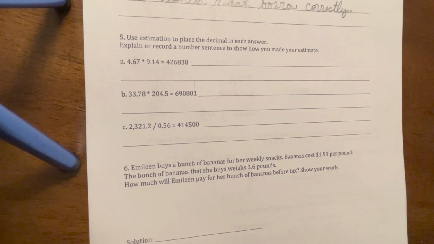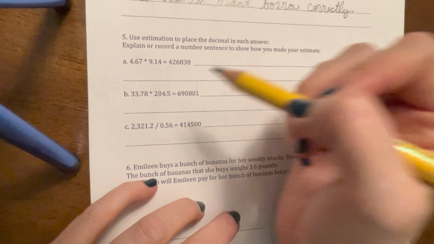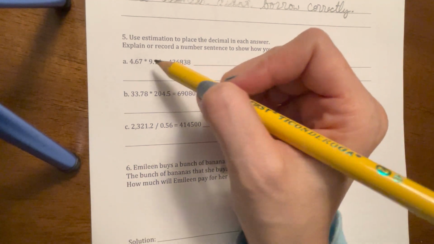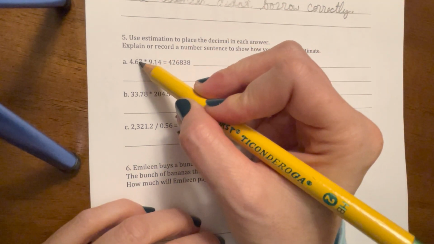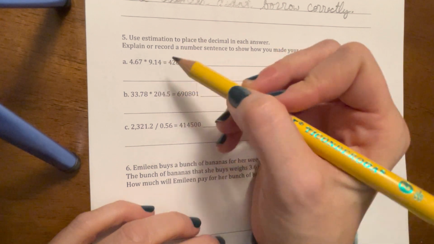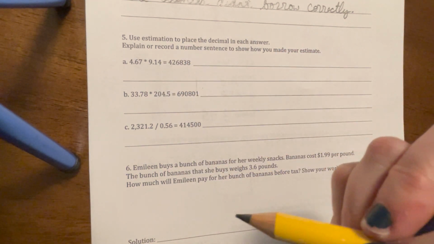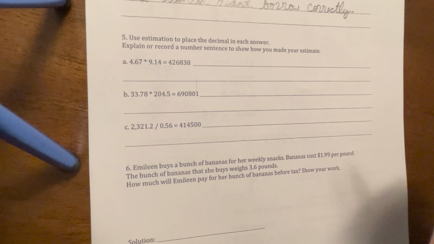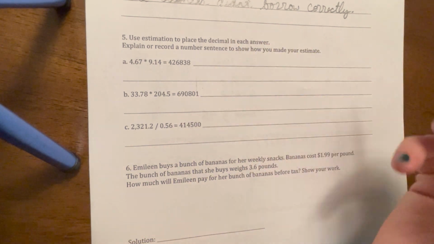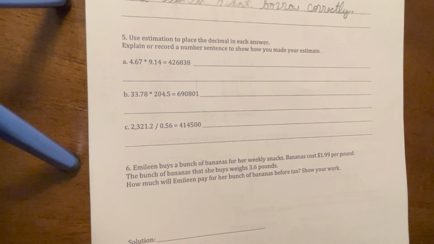We can look at the decimal places in our factors, but sometimes that's not always the correct answer, because if you're multiplying and you end up with a number that has a 0 in it, like if you had 2 times 5, you would have another 0.